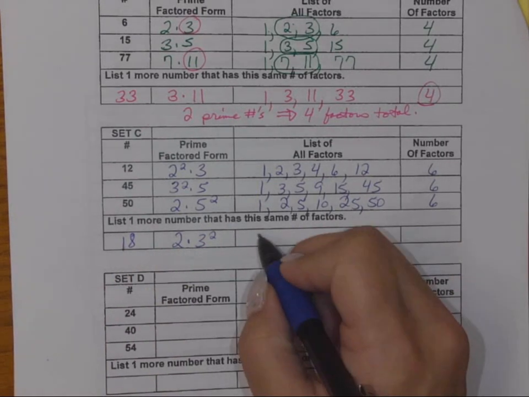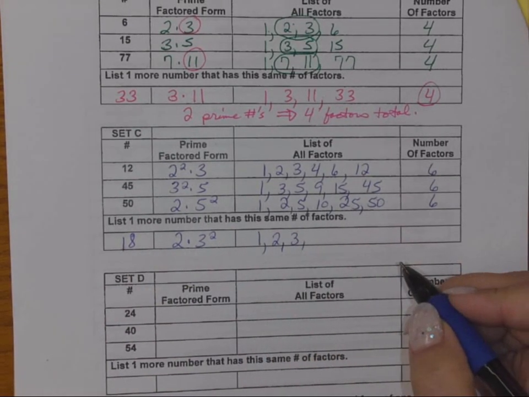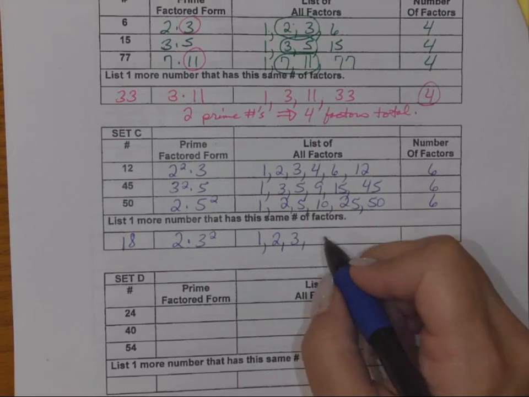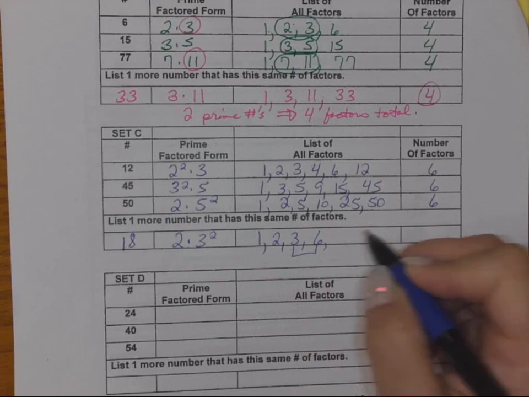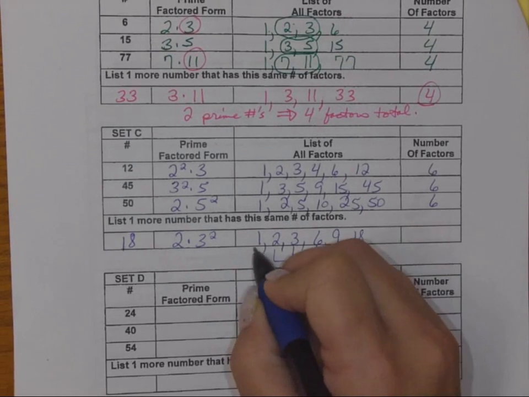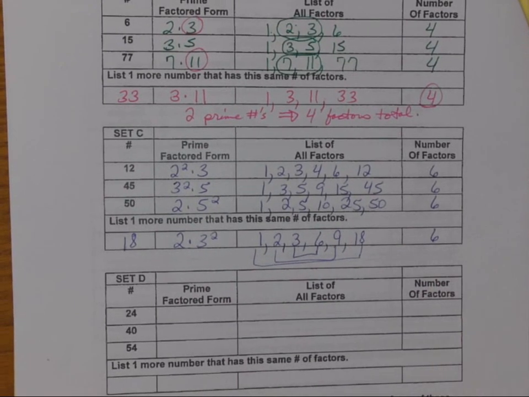Let's talk about its factors. 1, 2, 3. 4 doesn't divide into 18 evenly. 5 doesn't go evenly. 6, and again, now I've started to pair. 9 and 18, all of those go together. So I see that there are indeed 6.